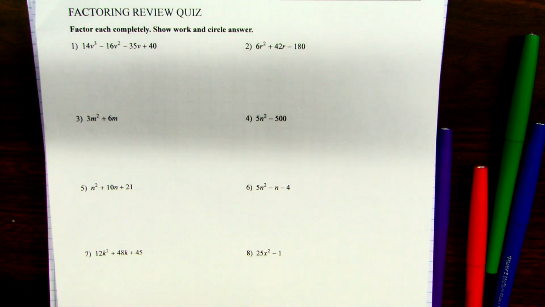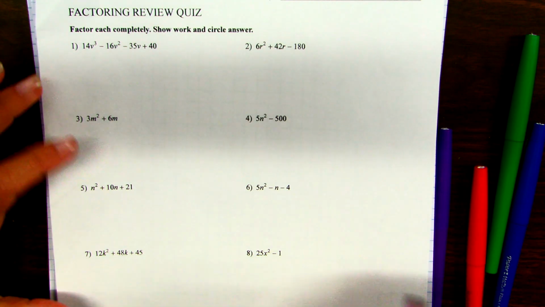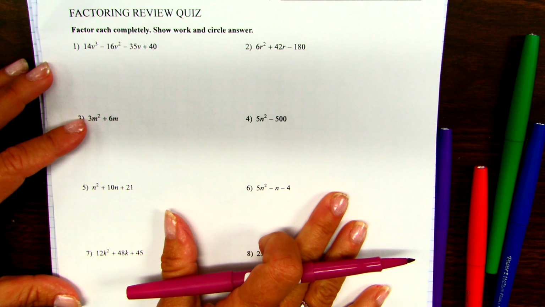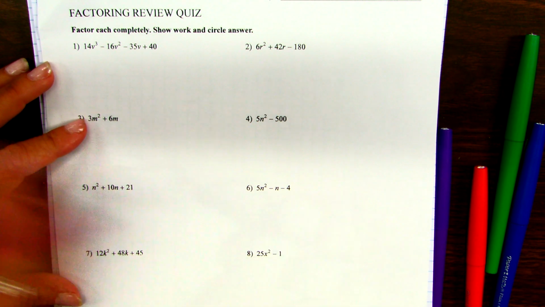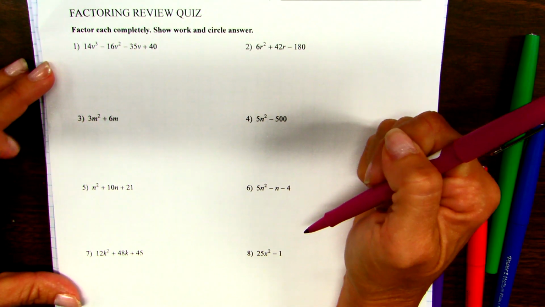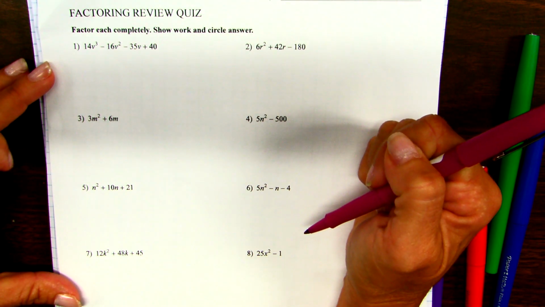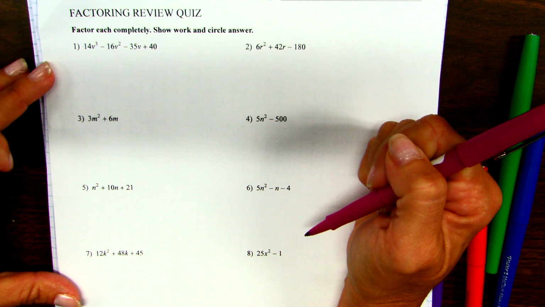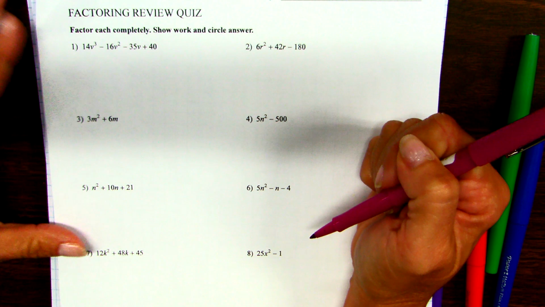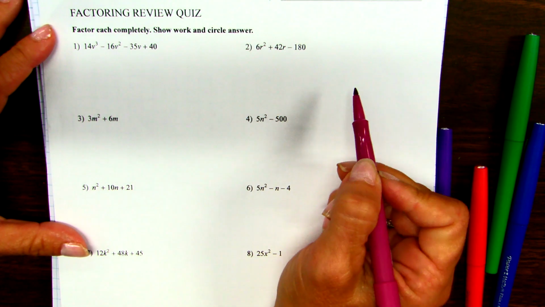I'm going to go through the factoring quiz and do each of these problems. I'm going to go pretty fast, so feel free to slow it down or pause it or rewind it at any point. This is exactly what you will see. I might make your makeup or the retake quiz a little shorter for time's sake, but any of these problems that you see here could be the same type that you would see on your makeup or retake.